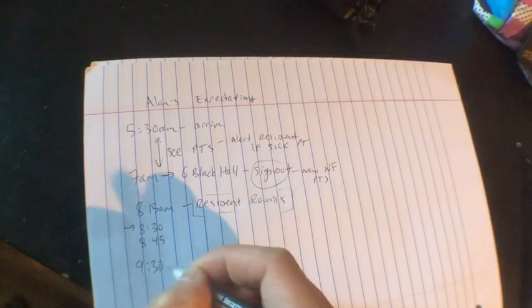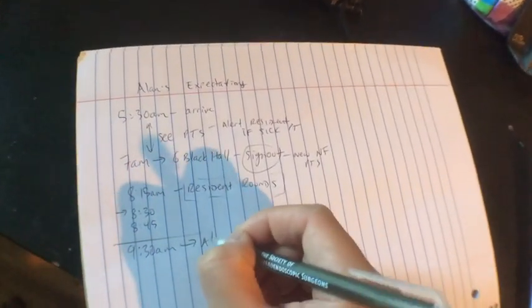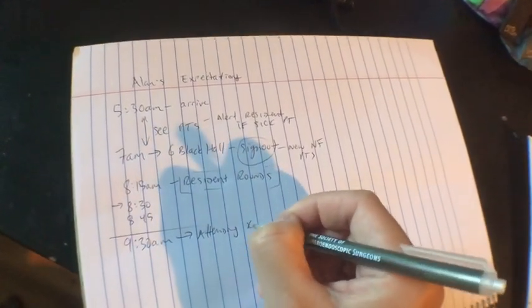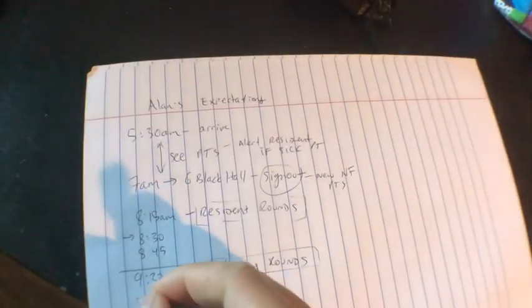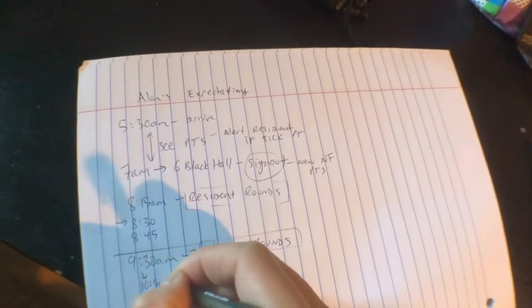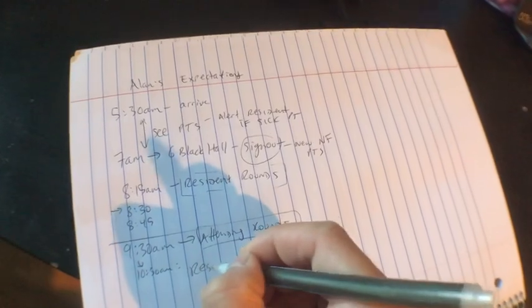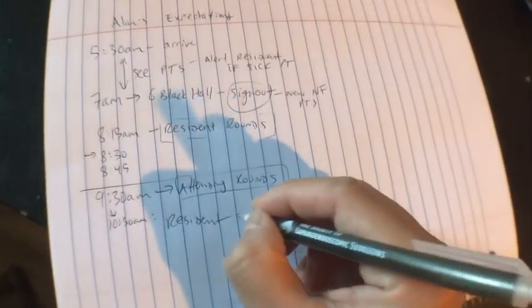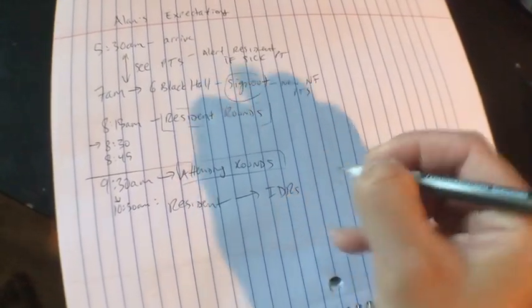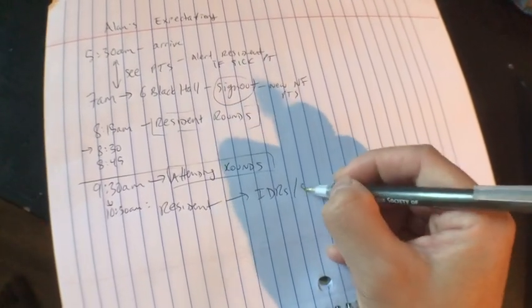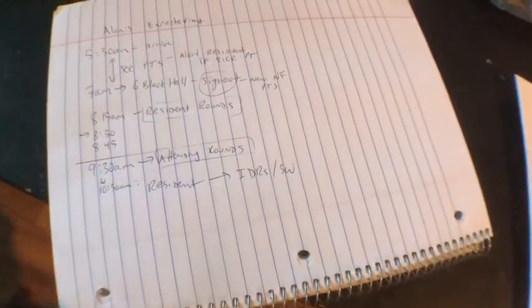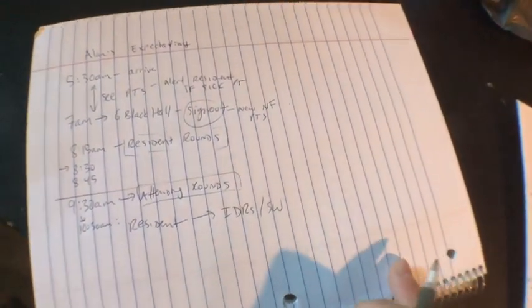Then 9:30, this is when our attending will show up. And this one will formally go over the plans with the attending. This lasts until 10:30. Okay, what happens at 10:30? 10:30 is actually when the resident, which is me, goes to interdisciplinary rounds, with the case managers, social workers, and everything, to give them updates on how the patients are doing, when they are ready to leave the hospital, and whether they will go home or go to rehab.